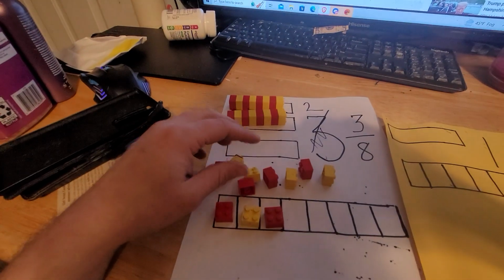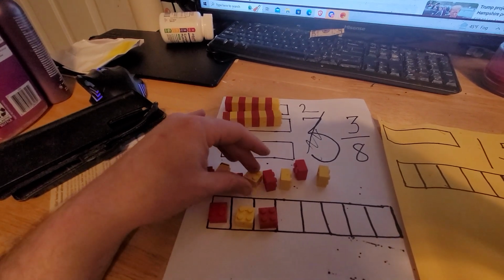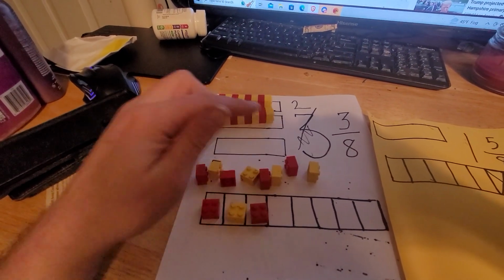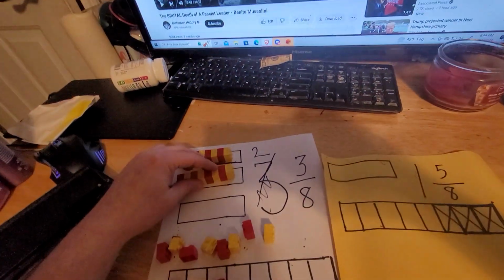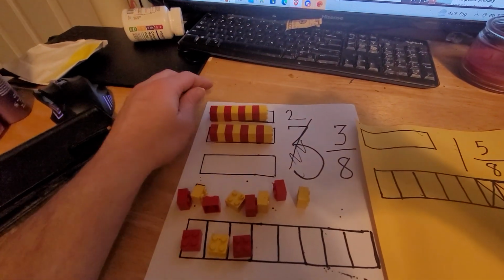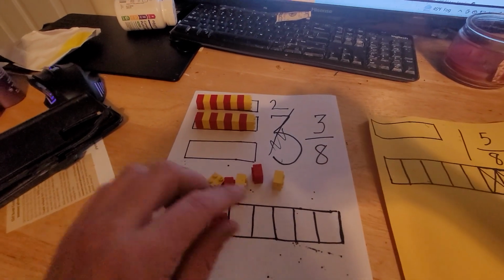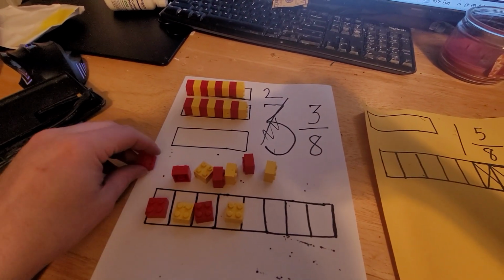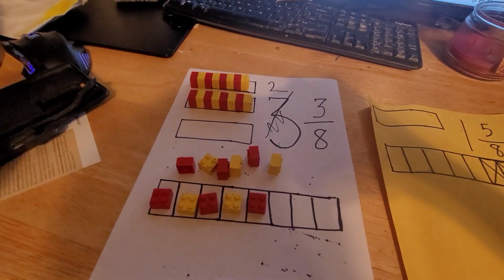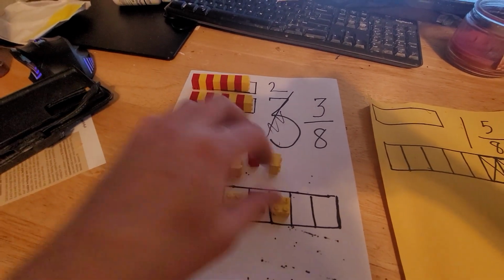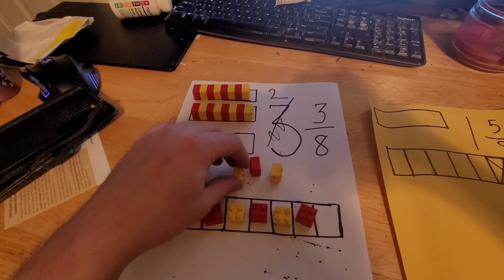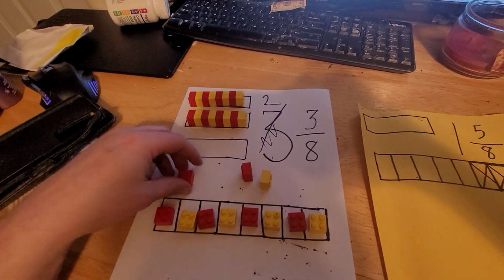Okay, so we broke up the whole numbers here, okay? So just to show you, 1, 2, 3, 4, 5, 6, 7, 8, okay? So that was that 1 stick. We still got 2 whole sticks here. And now we're going to add them to our fraction here. So there's 4/8, 5/8, 6/8, 7/8, and 8/8, which would be a whole, right?